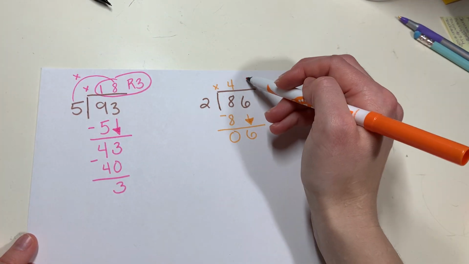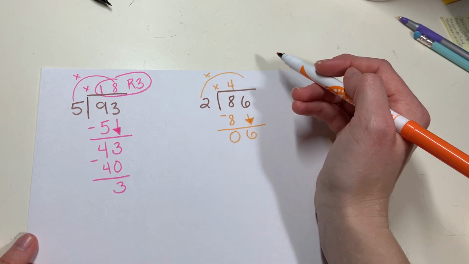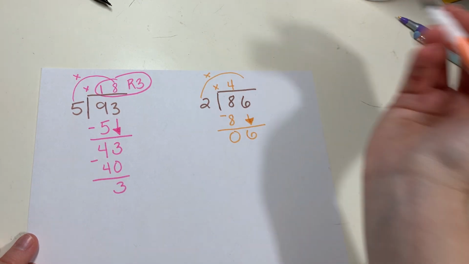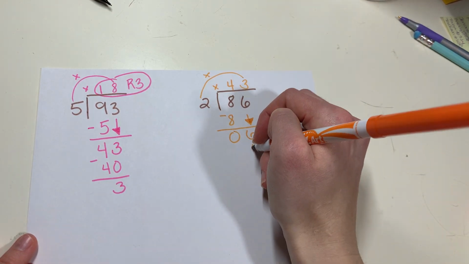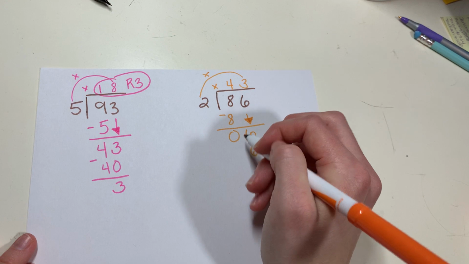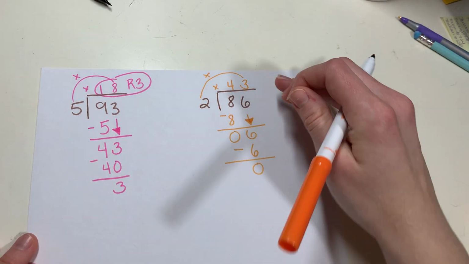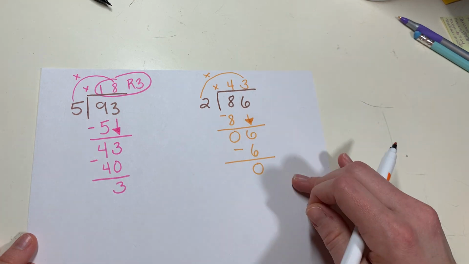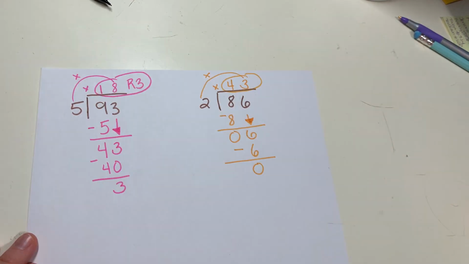And now I repeat the whole process. 2 times what is going to give me 6 or as close as possible without going over? Well, luckily, 2 times 3 gets me exactly 6. So I'm going to put 6 under here, and then I'm going to subtract just like I did before. I get a 0. There's nothing else to bring down, so there's no need to repeat. And actually, there's no remainder here. So we get an answer of 43.